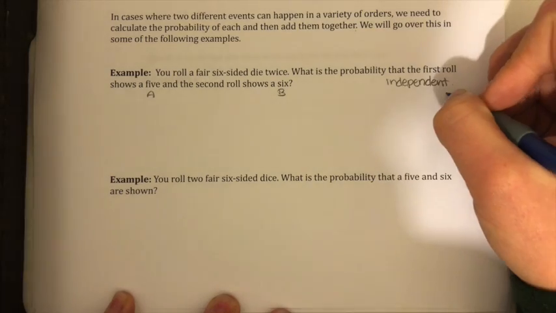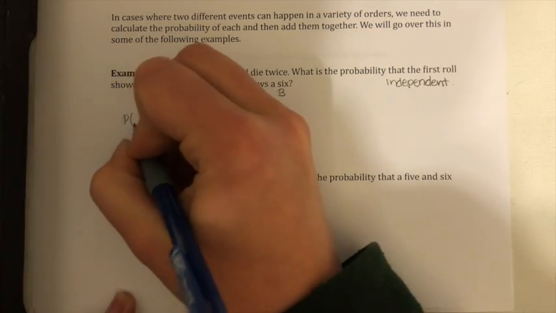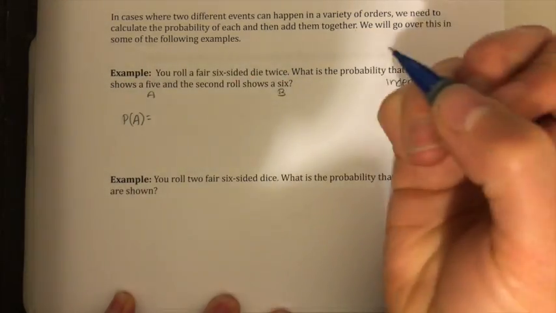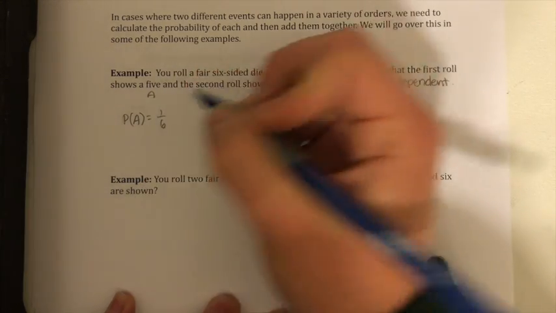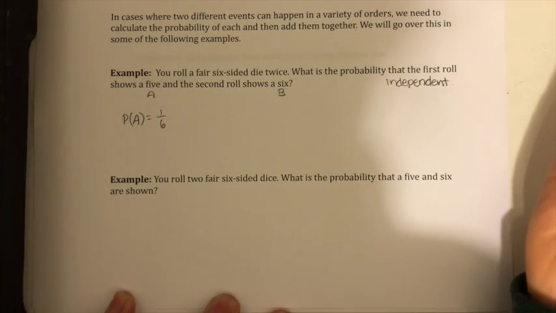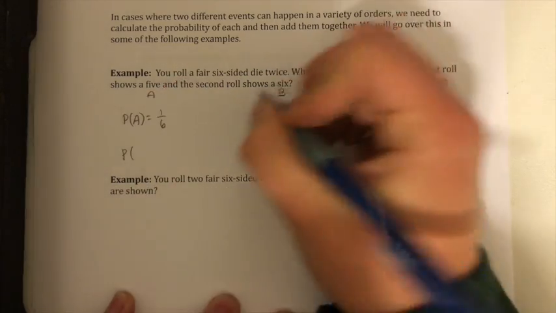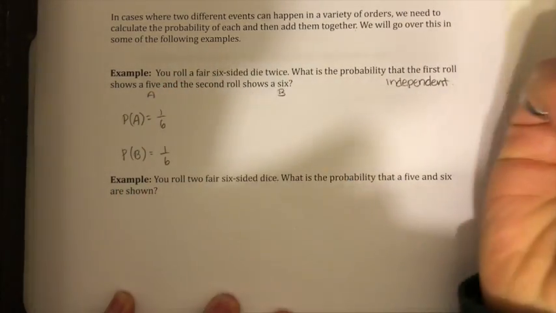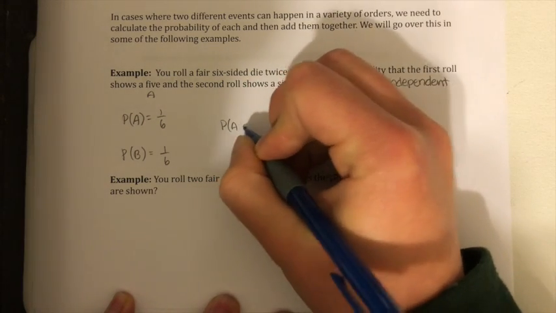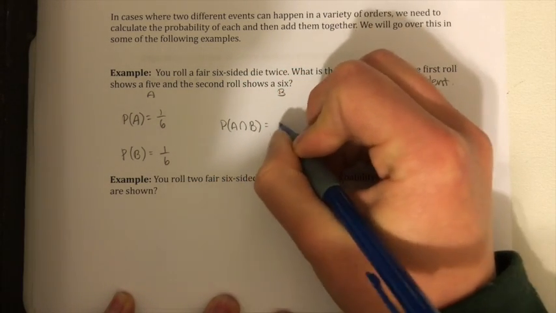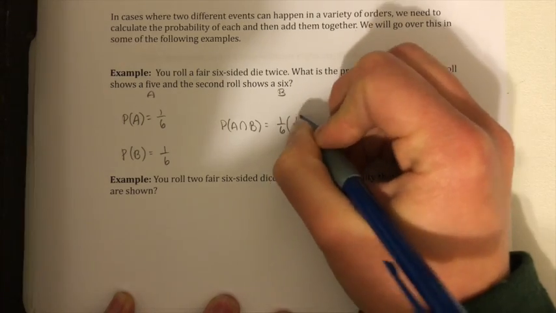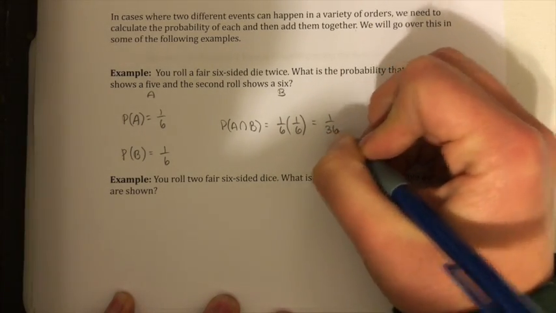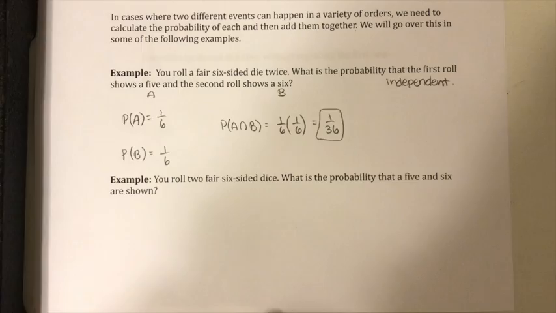So this one's independent. We're going to figure out the probability of getting a 5 on the first roll. We know that that is 1/6. And then the probability of getting a 6 on the second roll, that's 1/6. So P of A and B together is going to be 1/6 times 1/6, so 1/36.